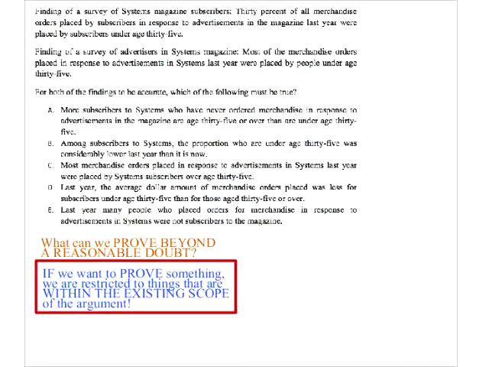What the scope of the argument means is the set of topics that the argument is currently talking about.